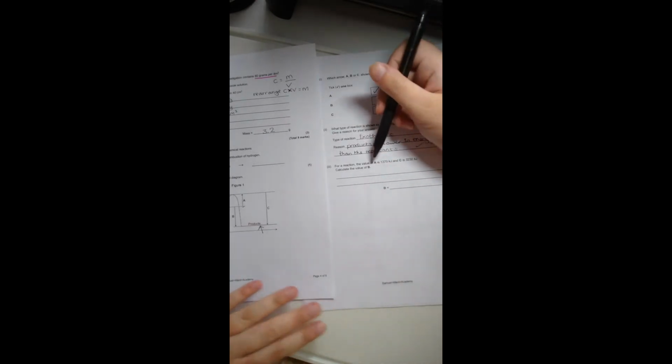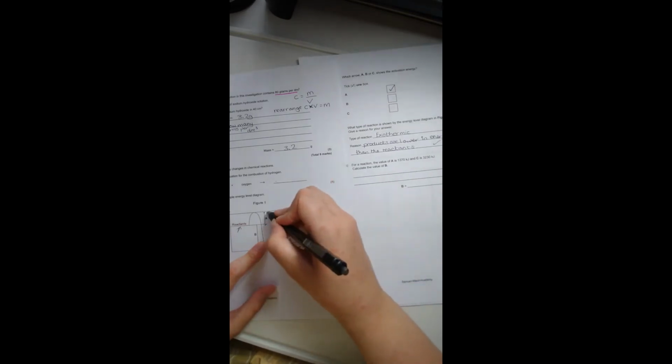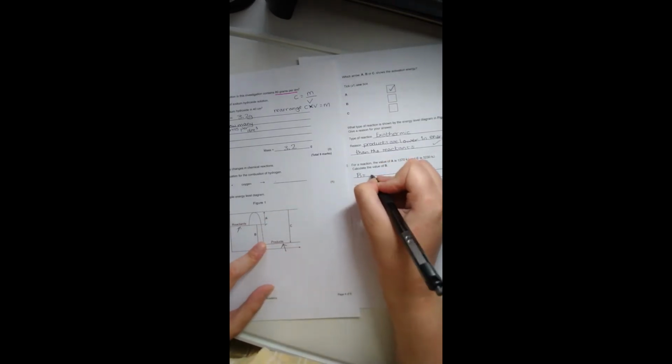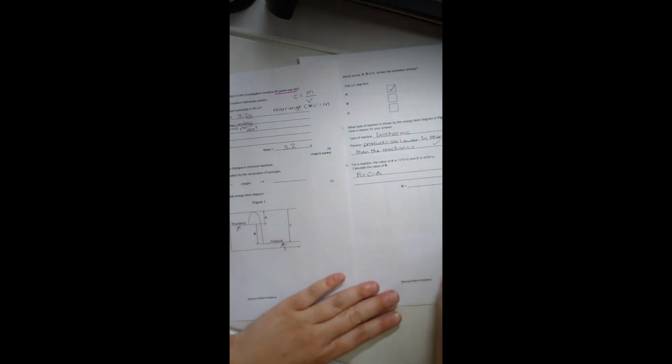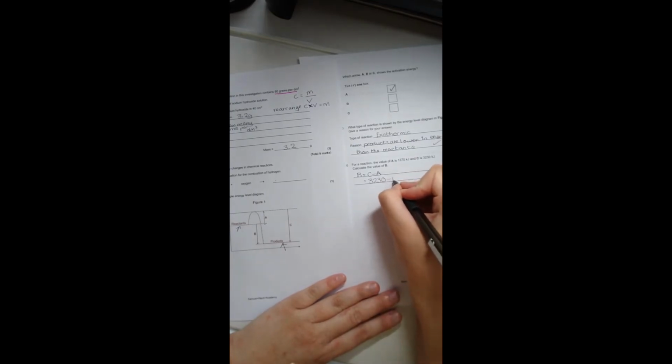And then we have this calculation. So we are given the value of A and of C, and we need to calculate the value of B. So from our diagram, we can see that B is the same as C minus A. So we know that B equals C minus A. So we can just substitute these values in as B equals 3,230 minus 1,370, which equals 1,860 kilojoules.